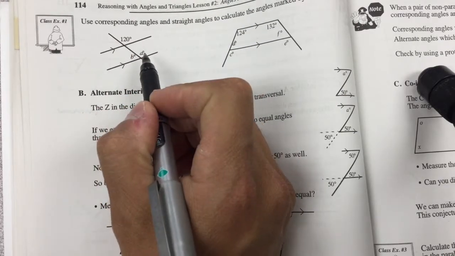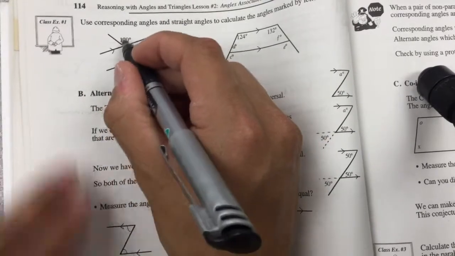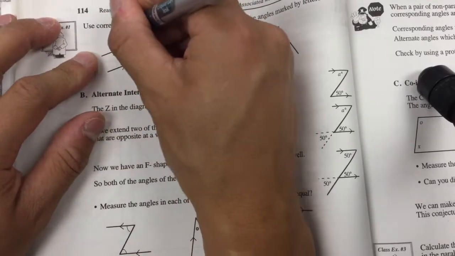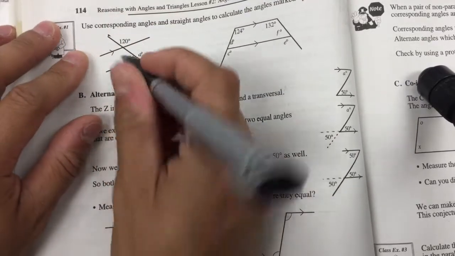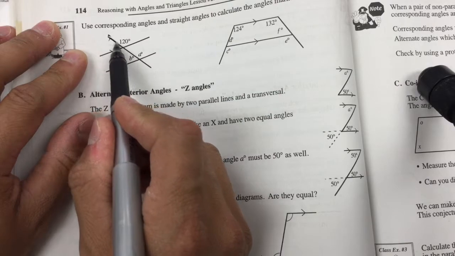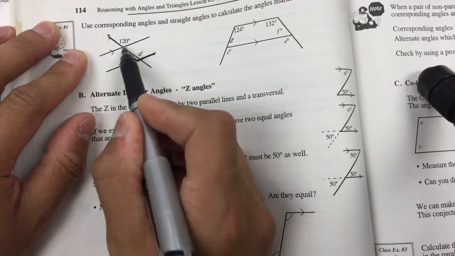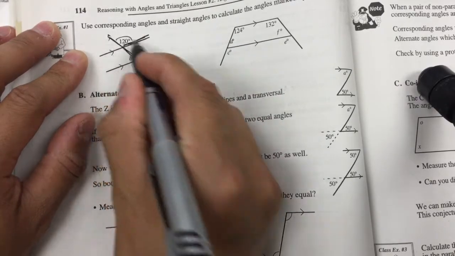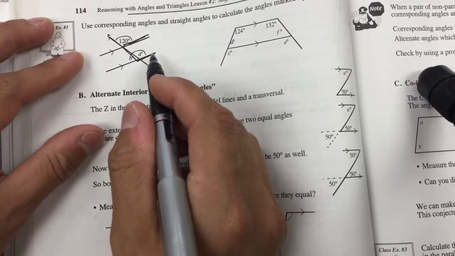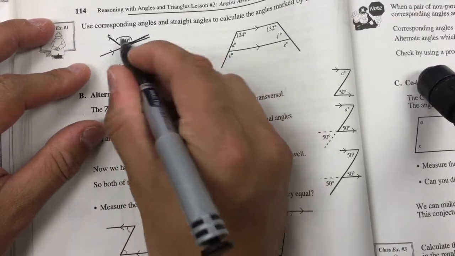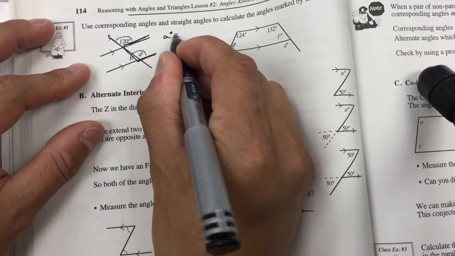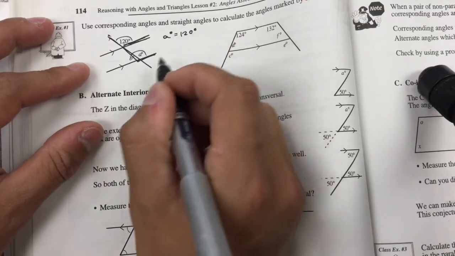If I'm trying to determine what A degrees is, here's my corresponding angle. If I draw my letter F right there, my corresponding angles are found here, which means that A corresponds to 120 degrees, so A equals 120 degrees.